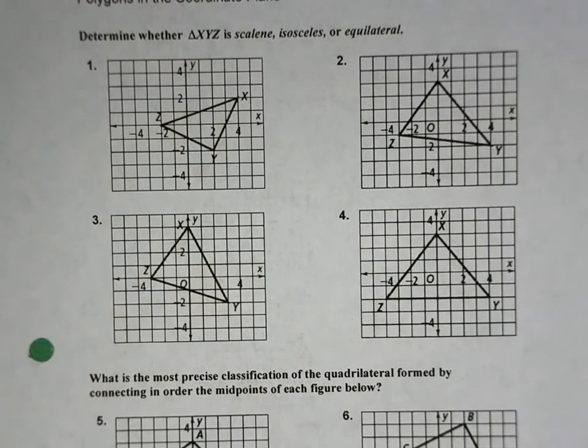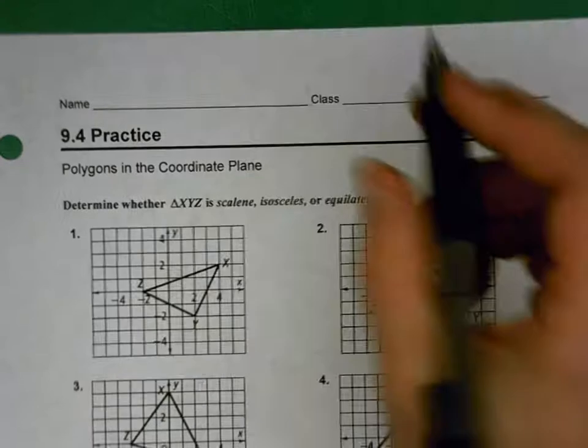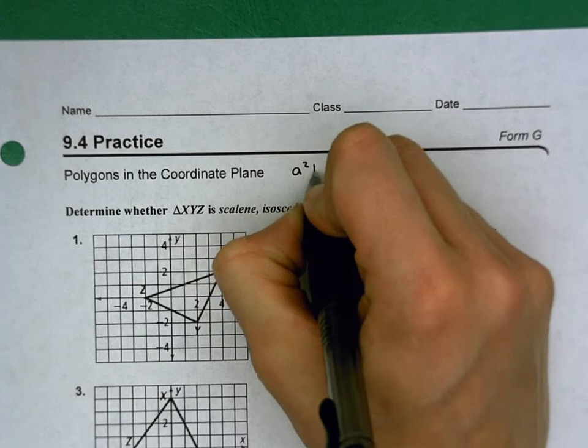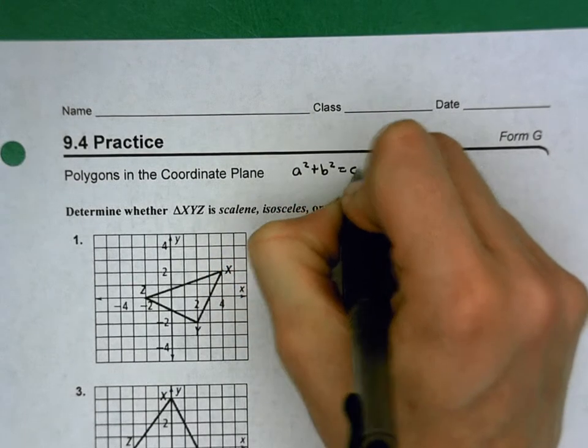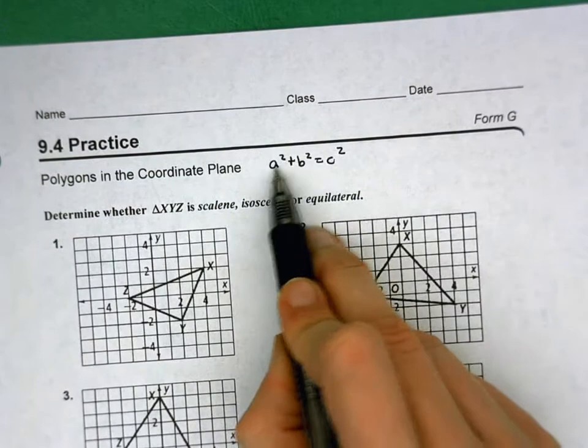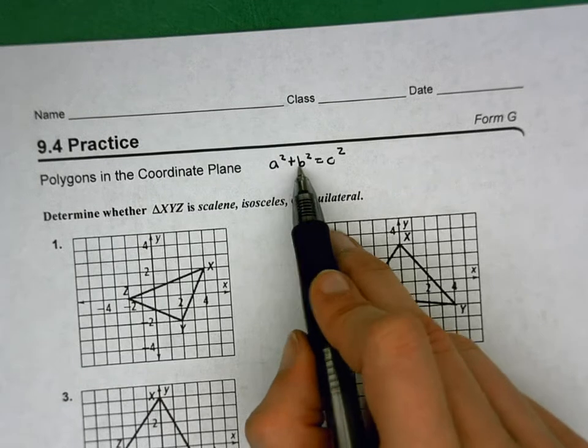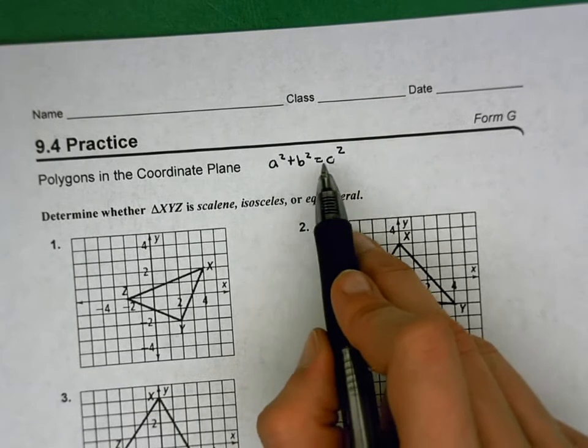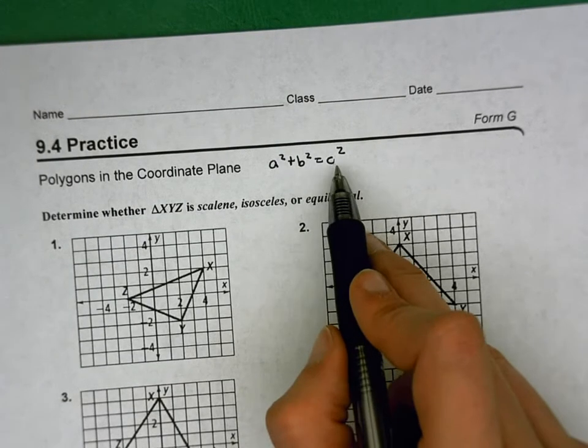Okay, the last part here is the most recent lesson, which is how to find the perimeter of a shape on a coordinate plane. More specifically, we were looking at how do you find a missing side length. And we find a missing side length using the Pythagorean theorem, which was a squared plus b squared equals c squared. Remembering that a and b are the two sides of a right triangle, and c is the hypotenuse. It's the longest side, and it's across from the right angle.